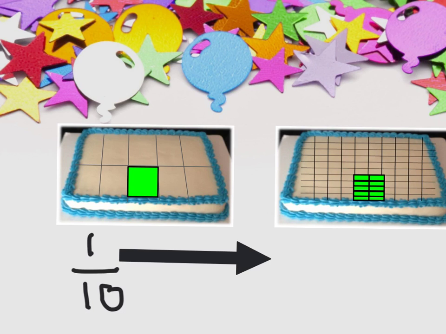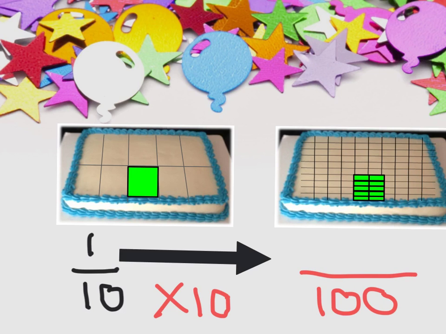Well, we can multiply 10 times 10 to get 100. So our denominator now is 100, and that reflects what we're seeing here. So we have tenths to hundredths, and we did that by multiplying our denominator 10 by 10.